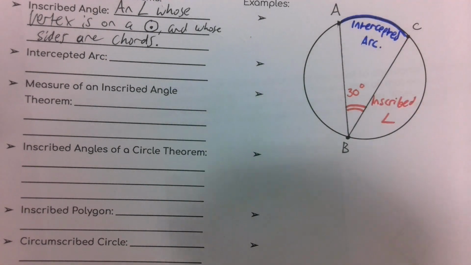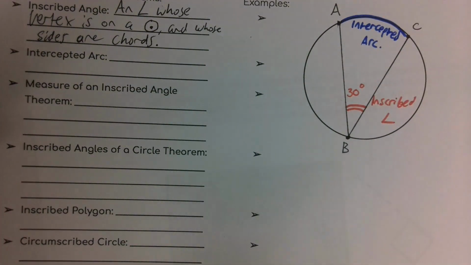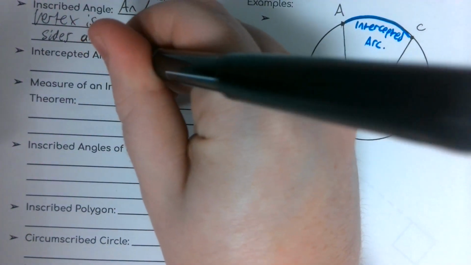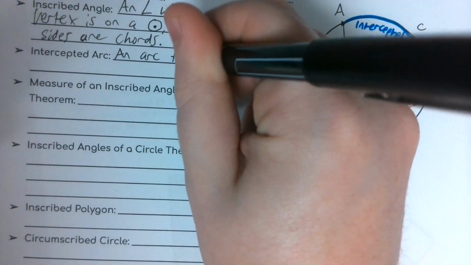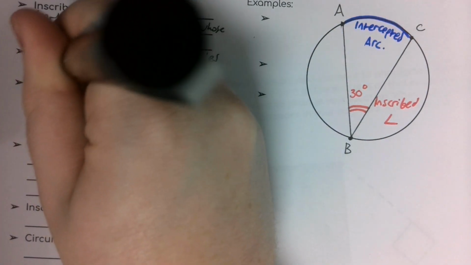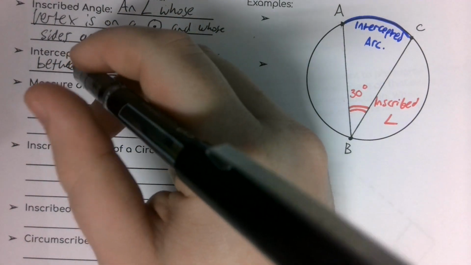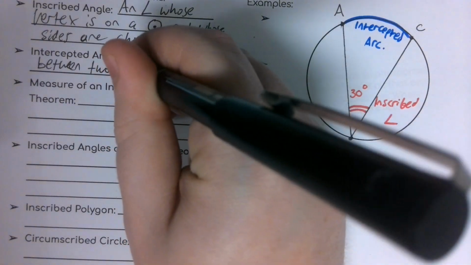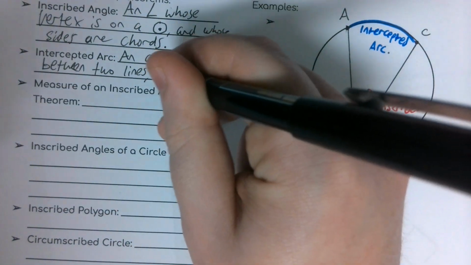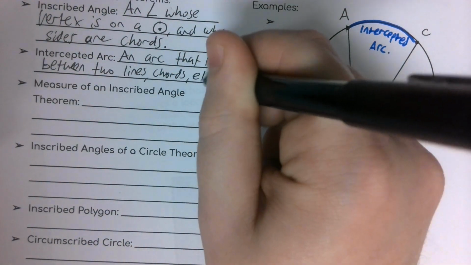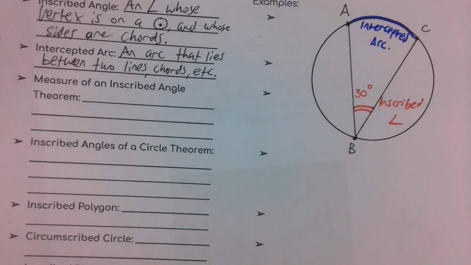So the intercepted arc is the arc that is crossed by the angle. The intercepted arc is just an arc that lies between two lines, chords, etc. So if you have an arc that's trapped between two lines, that is an intercepted arc.